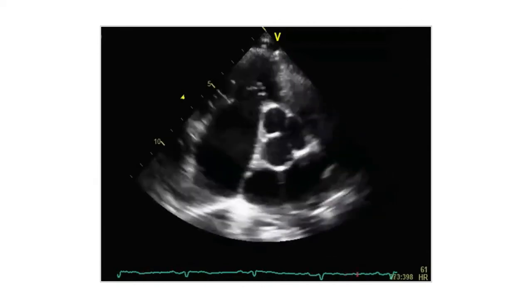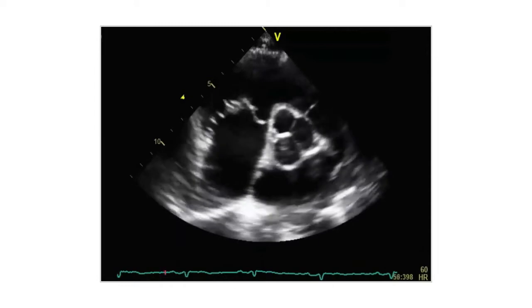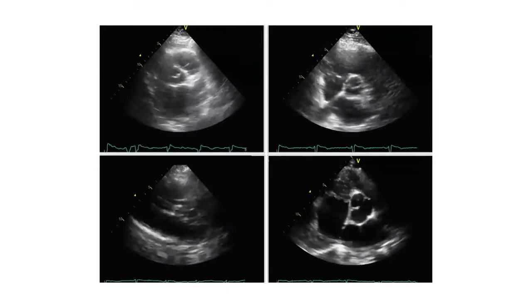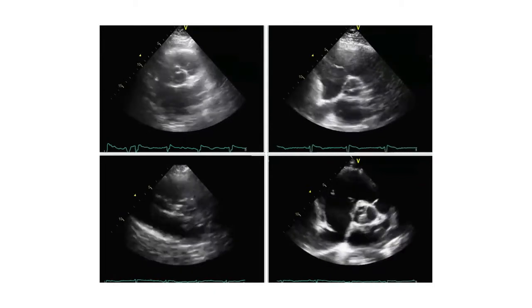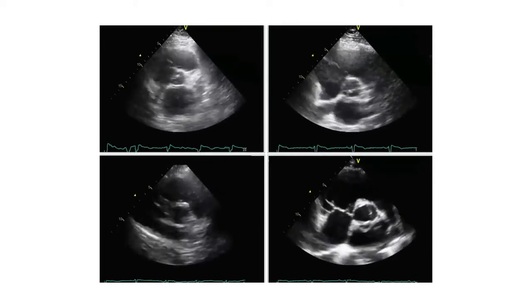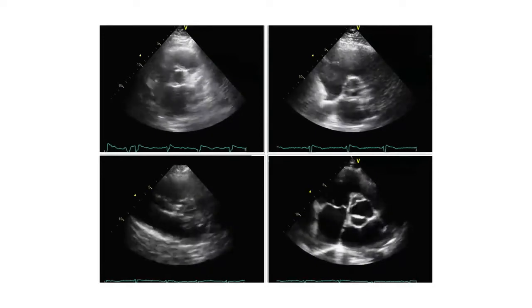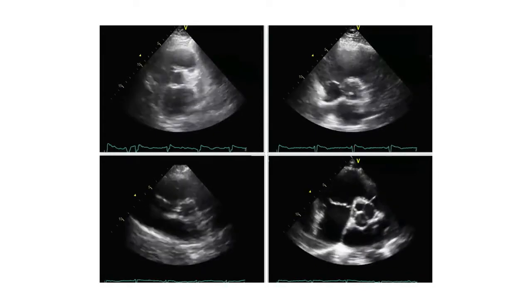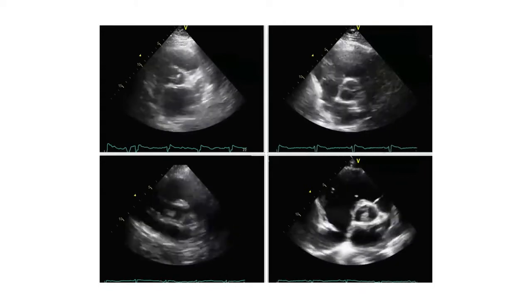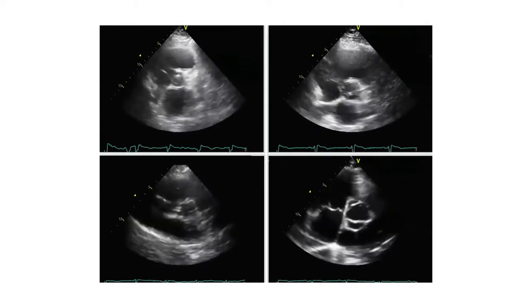Did you recognize the aortic stenosis? Well, very difficult. Why? Because none of them have aortic stenosis. So we tried to trick you a little bit, but to be honest, none of these valves look like the one I showed you before. None of them have such a severe degree of calcification. You have to be able to differentiate the normal from the abnormal.